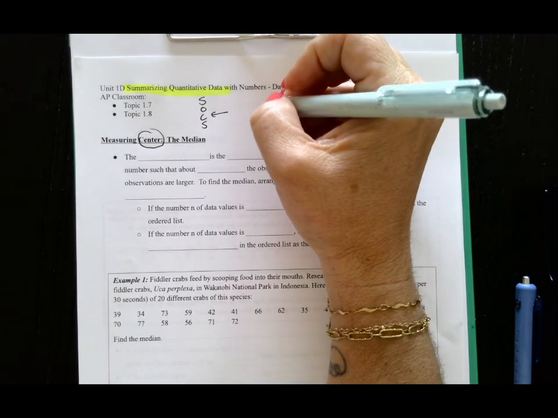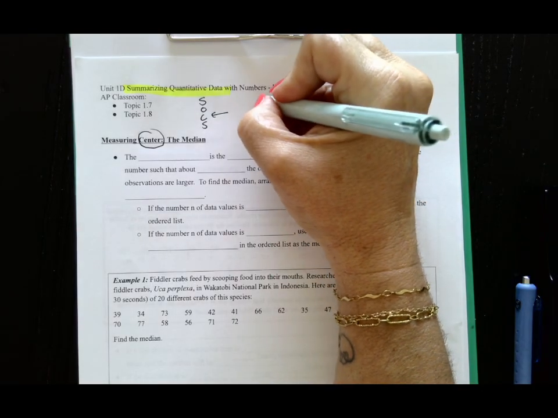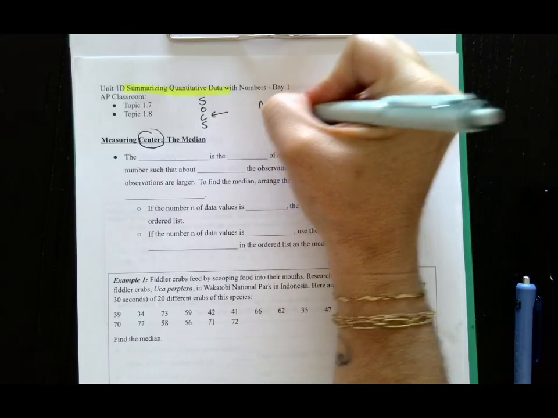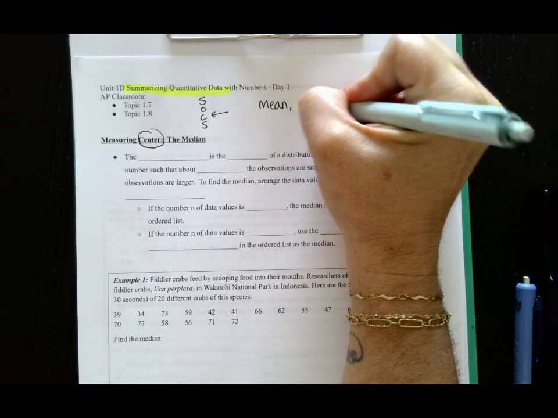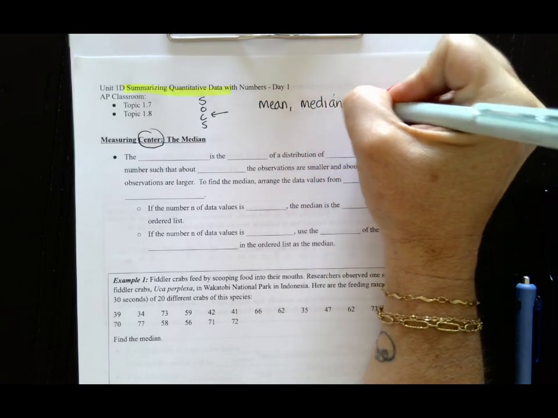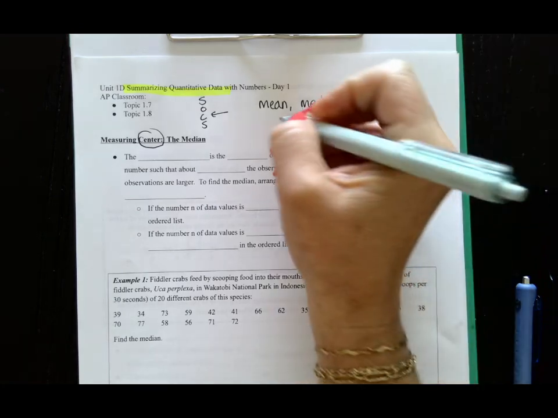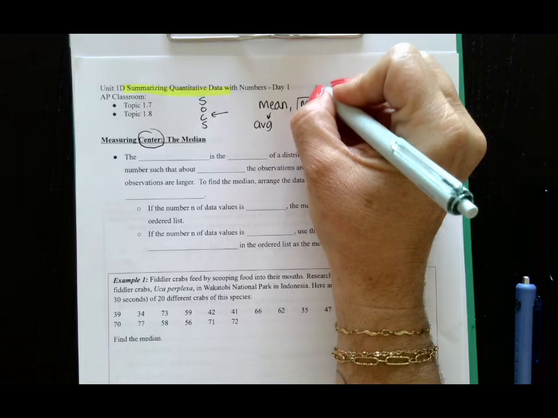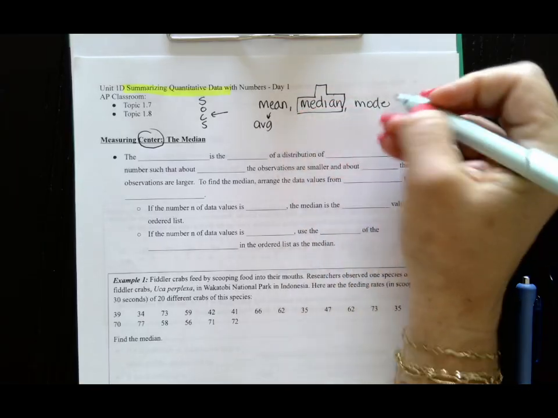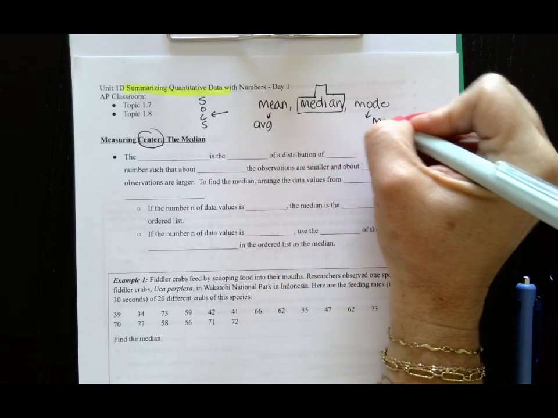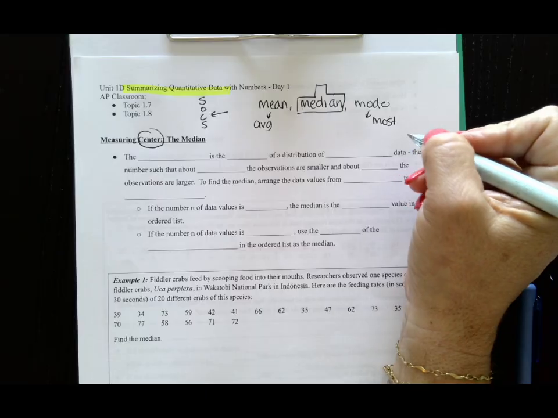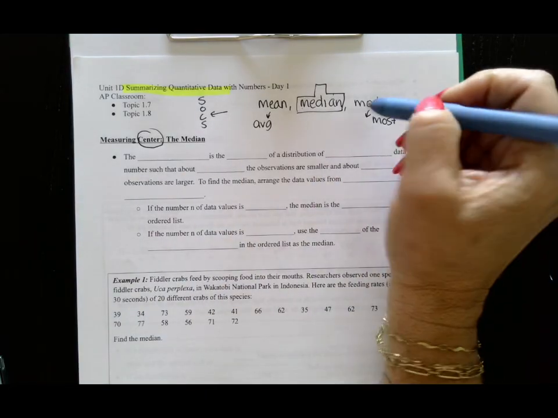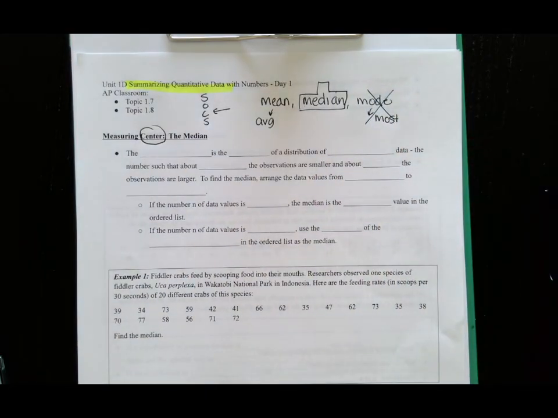Now, when we talk about center, we have three things. We have the mean, we have the median, and we have the mode. And this goes way back to elementary school. The mean, think of this one as the average. The median, think of this one as what's in the middle. And the mode is the data value we see the most. Now in AP Stats, we are not going to use mode. So everything is going to be mean and median.